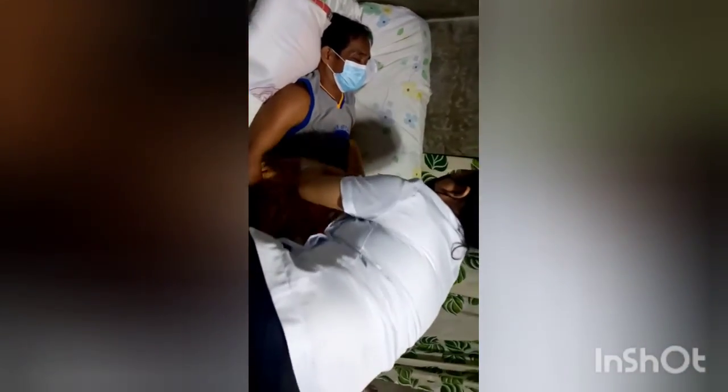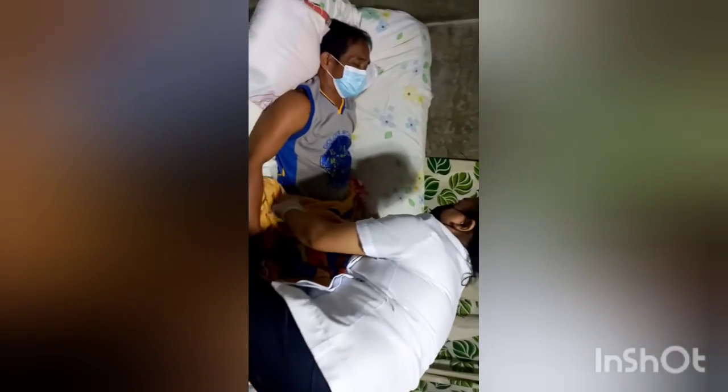Expose the legs and the arms. So, we just need to expose the area which is needed to be utilized.